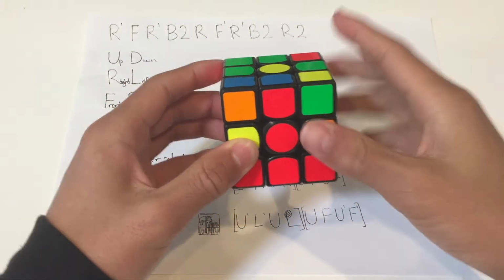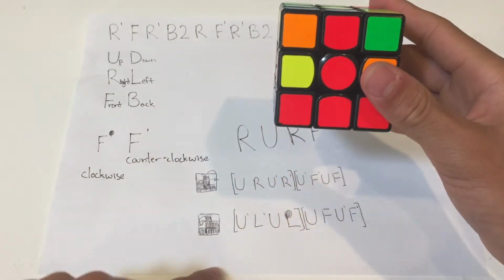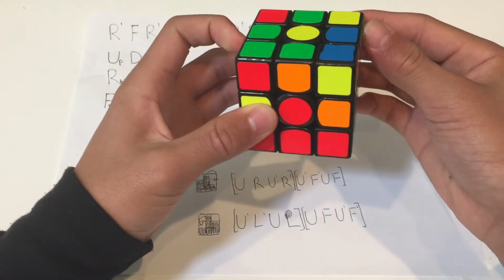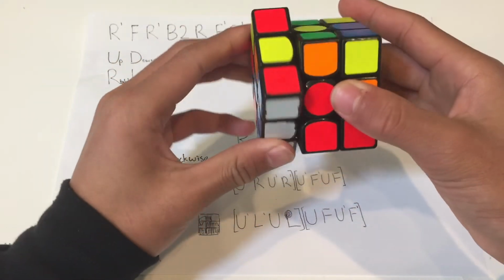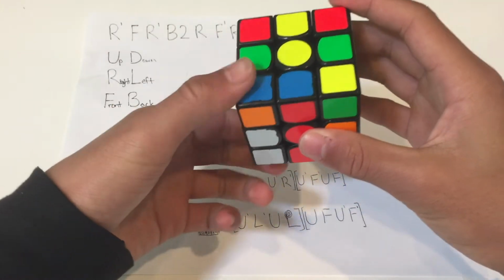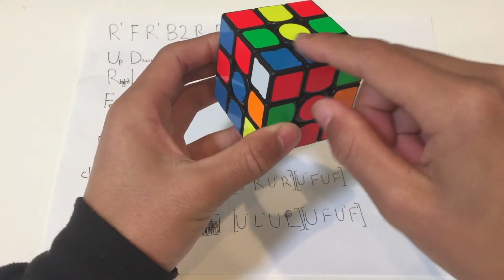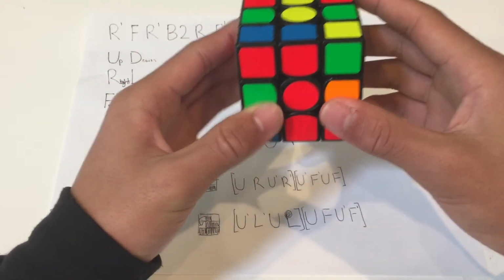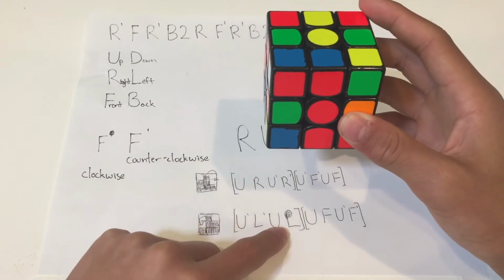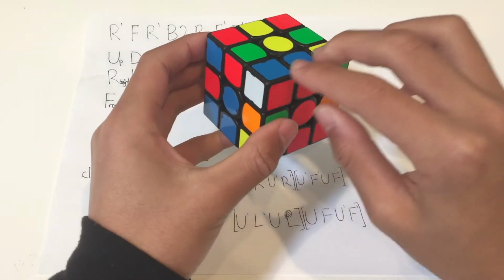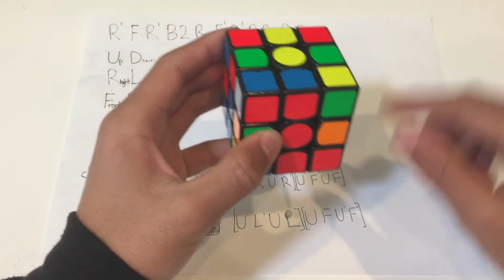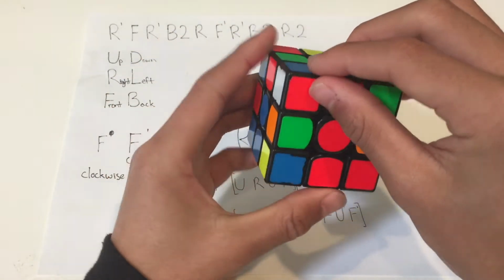So this edge needs to be inserted into the left side. So what this algorithm is basically telling us is to first set this up, and then we will use a U prime to bring it out to the side and open this up, which is the L prime, and U to bring it back, and then L to connect these two. So what that does, it connects these 2 colors, so it kind of pairs them up. And so that's what these brackets over here represent. So these 4 moves in this bracket represents the connection of these 2 pieces. So once these 2 are connected, these last 4 moves are just to insert this entire thing back into here.